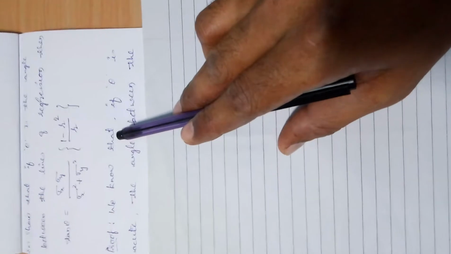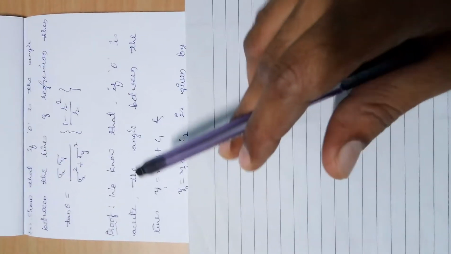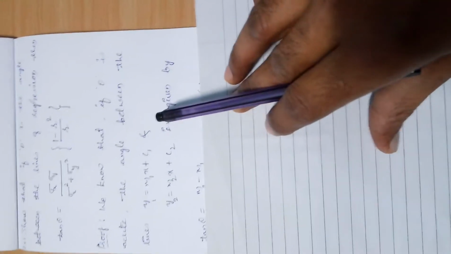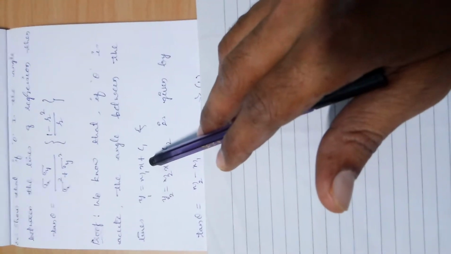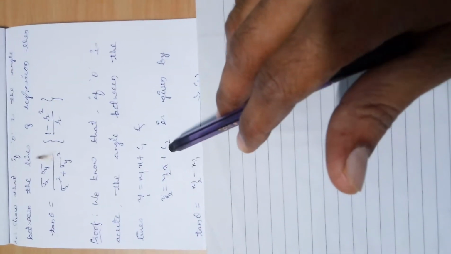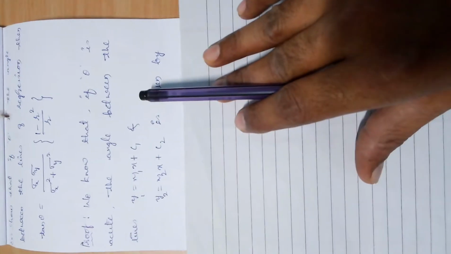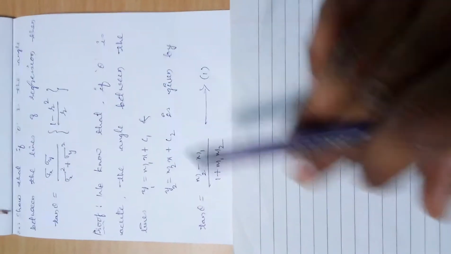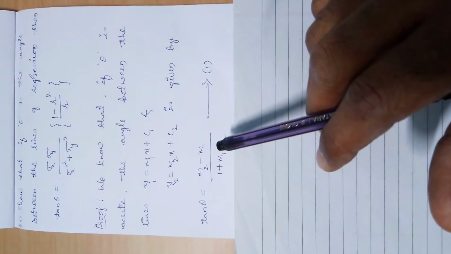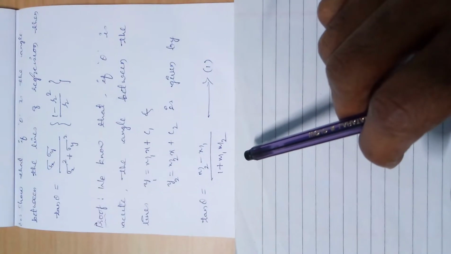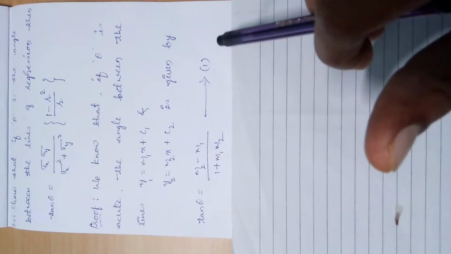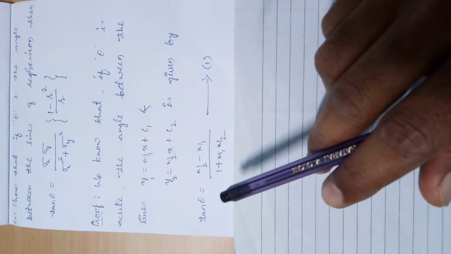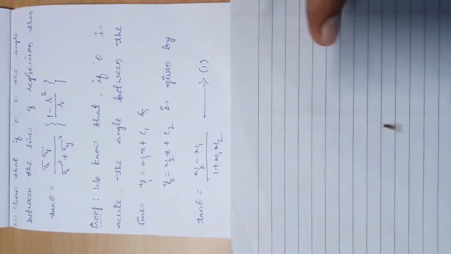So proof: we know that if theta is acute, then the angle between the lines y1 = m1x + c1, y2 = m2x + c2 is given by tan theta is equal to m2 minus m1 divided by 1 plus m1 m2. Take it as equation 1. This denotes the angle between the lines.